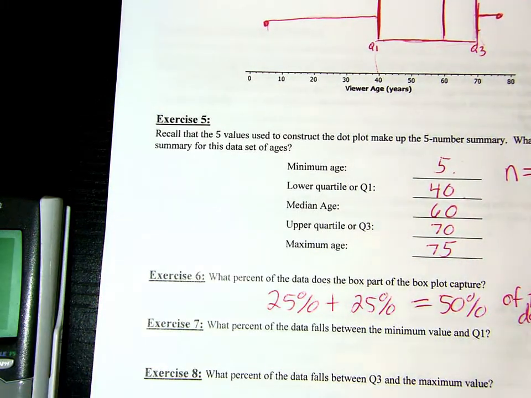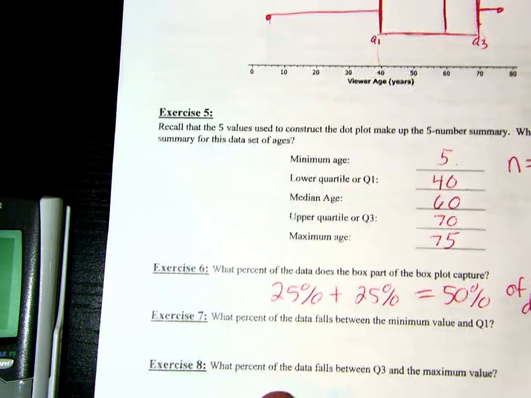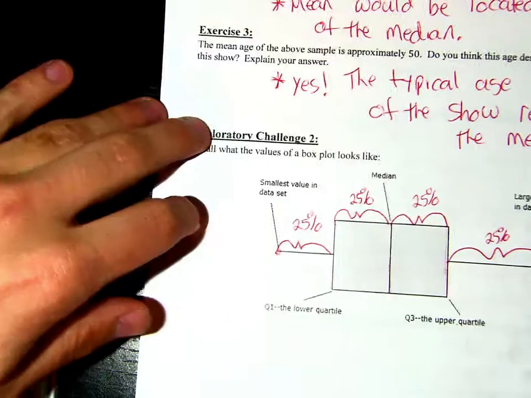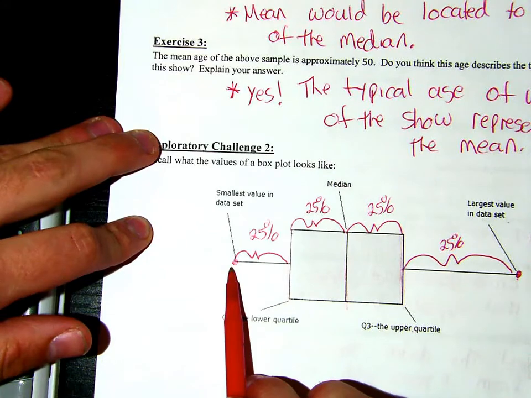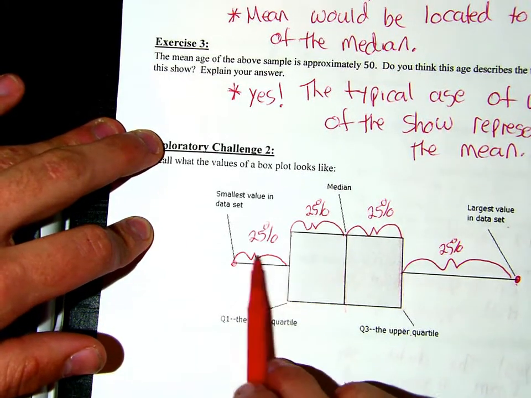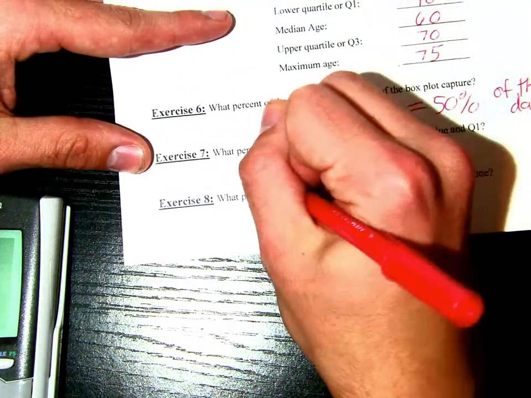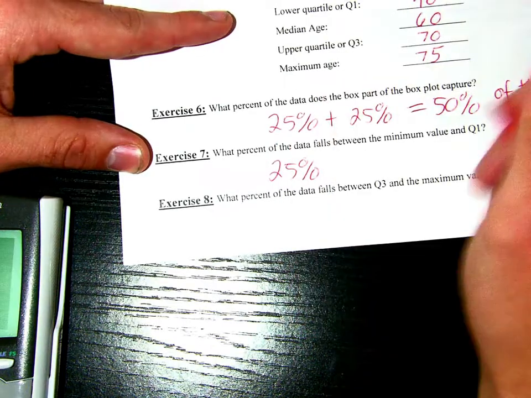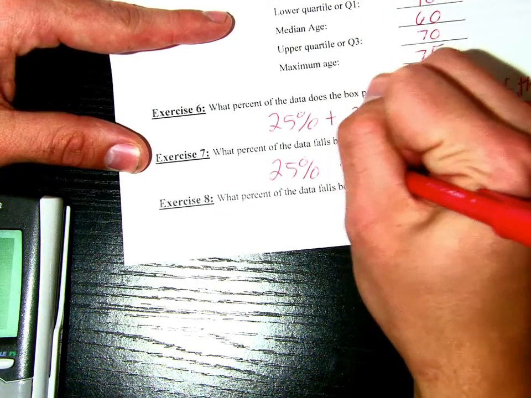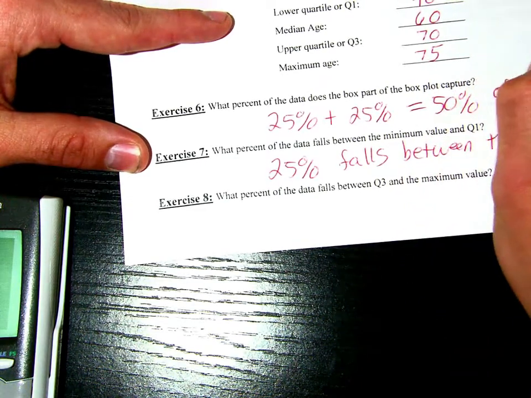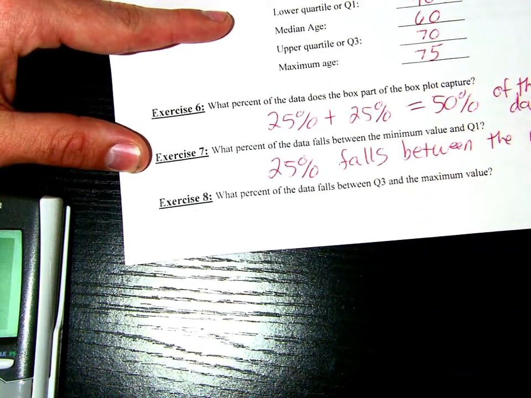They want to know for exercise 7, what percent of the data falls between the minimum value and quartile 1? Well, we know that between the minimum value, the smallest value, and quartile 1 is about 25%. So we could say 25% falls between the minimum value and quartile 1.